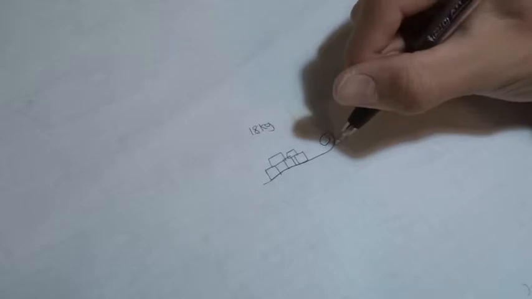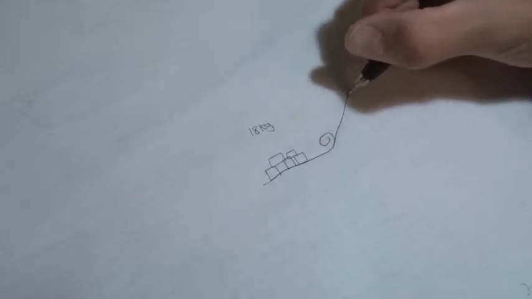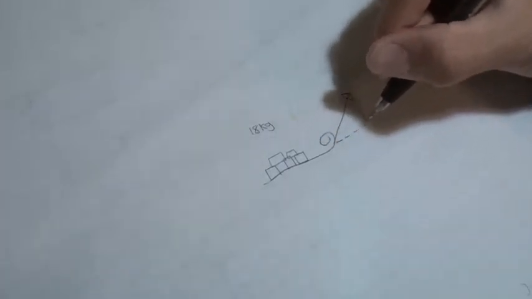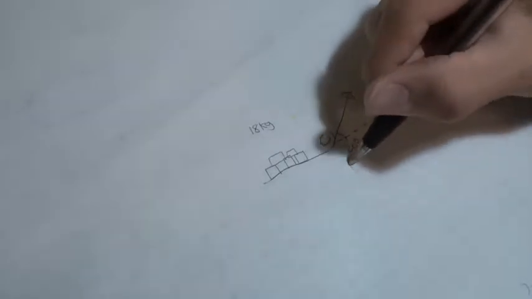There is a rope like that, pulling in, of course, that direction, and that is 20 degrees above the horizontal. And also, we know that the displacement of the sled is going to be 20 meters.